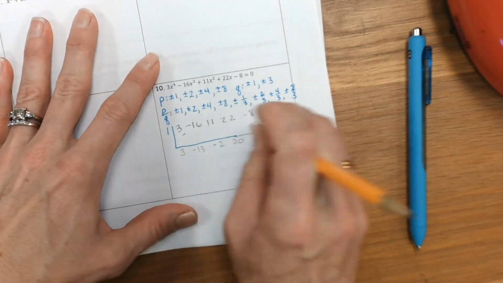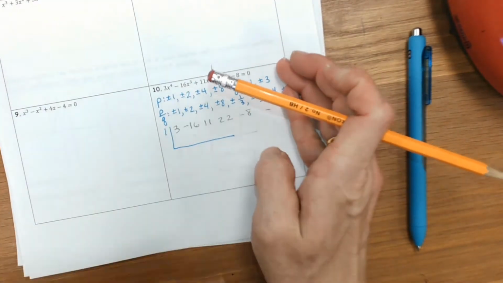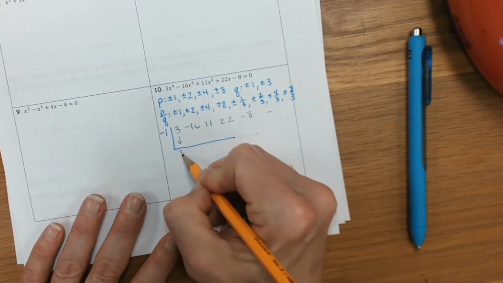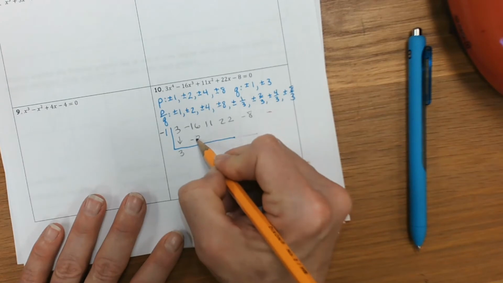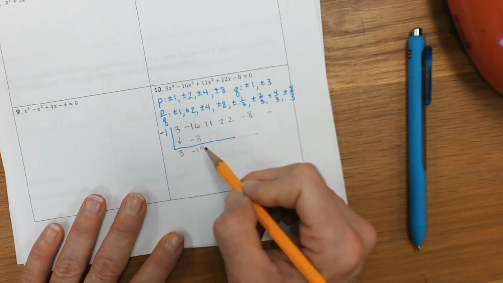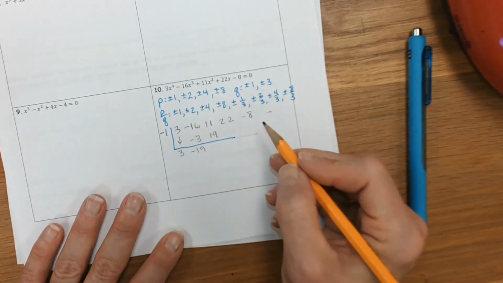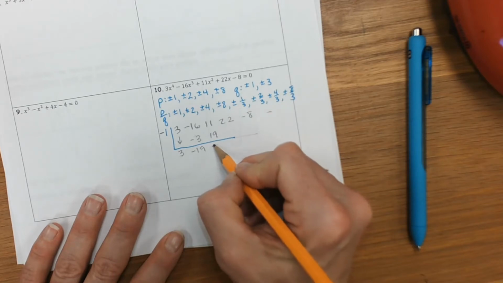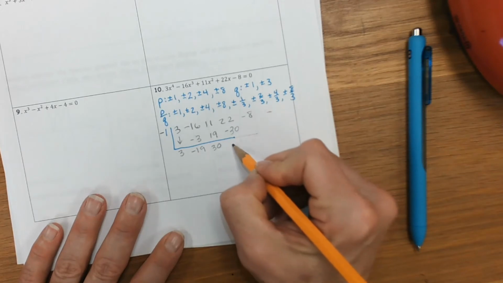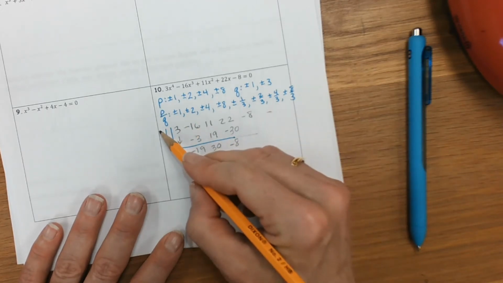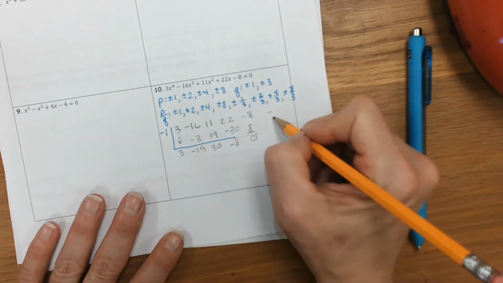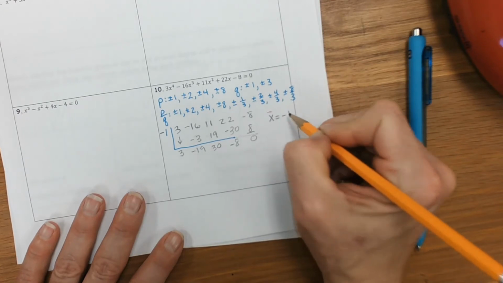Okay, so now, see, if we use a pencil, oh, isn't that lovely? All right, now I'm going to try my -1. So I'm going to bring down my 3. -1 times 3 is -3. So that gives me -19. -1 times -19 gives me +19. And that gives me 30. -1 times 30 is -30. That gives me -8. And -1 times -8 gives me +8. So boom, there's a 0. So I know that one of my x's is -1.